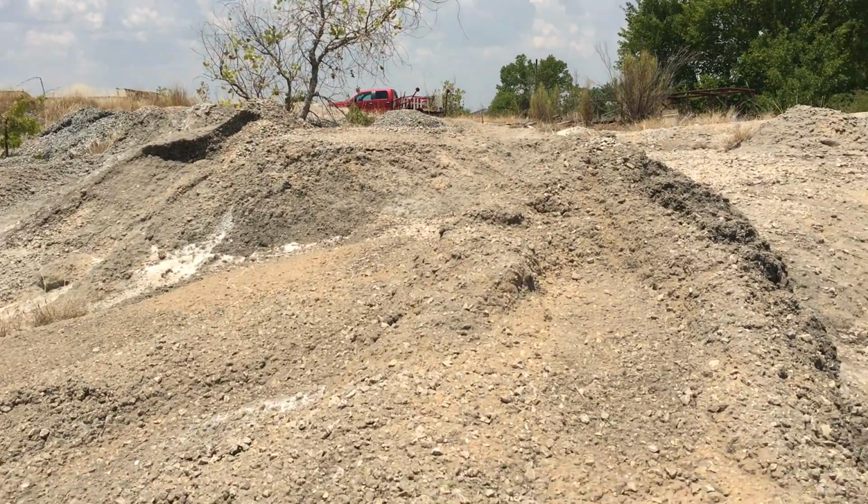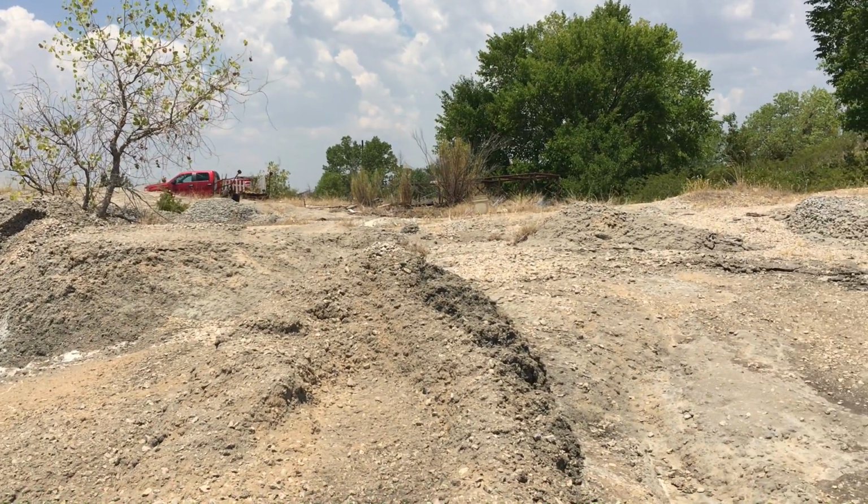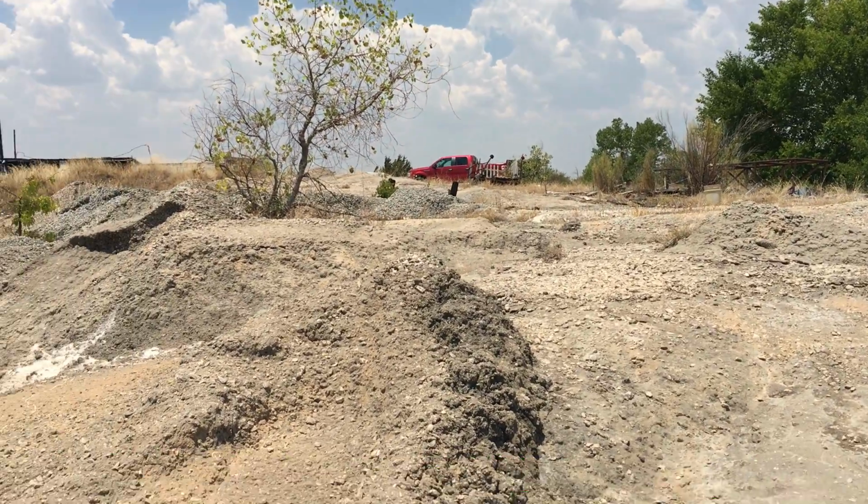But you see how the concrete kind of acted almost like lava. And it had a piping system right here. They had pipes in here at some point. They took them out. That's what I'm saying. Who knows what's underneath here?